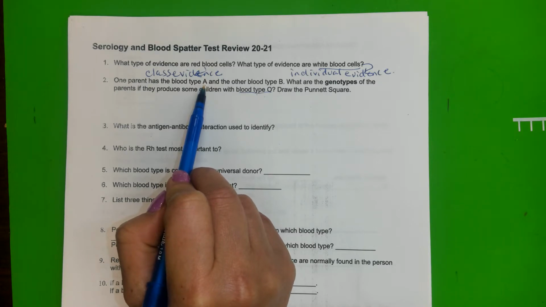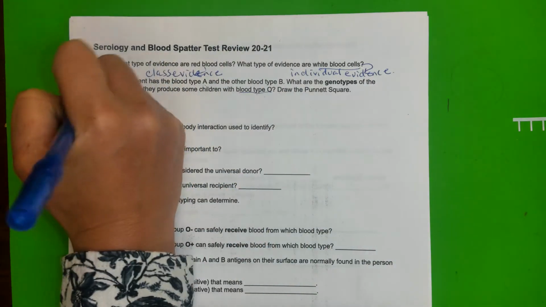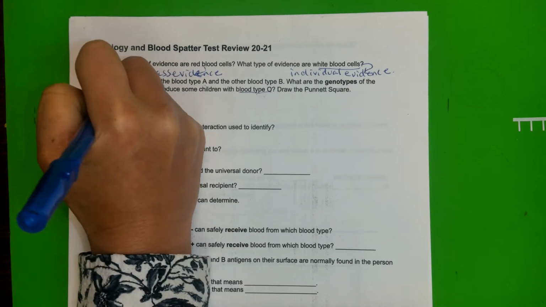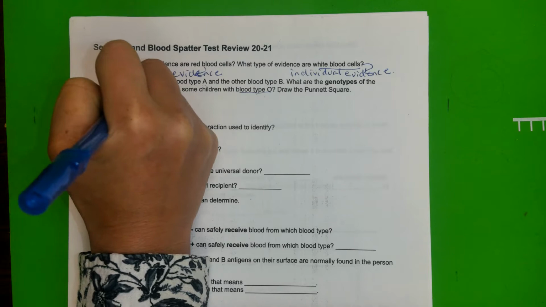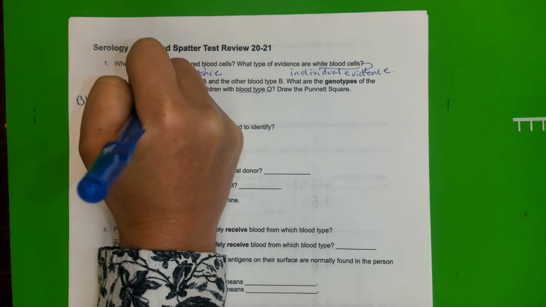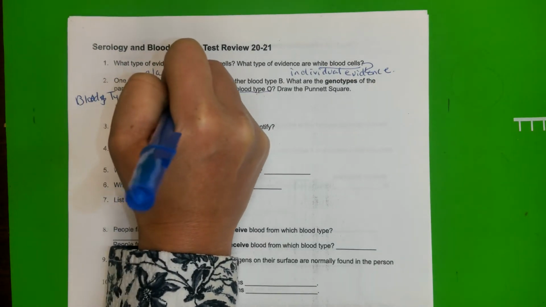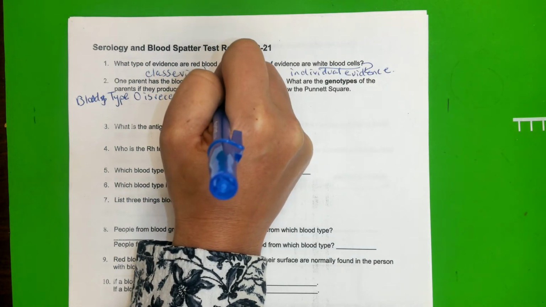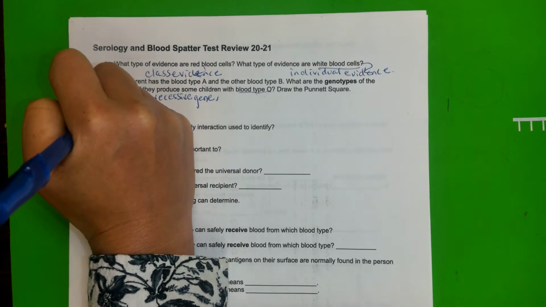Keep in mind the blood type O is a recessive gene, but parents carry the gene.